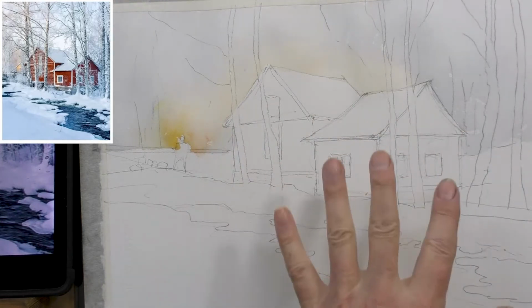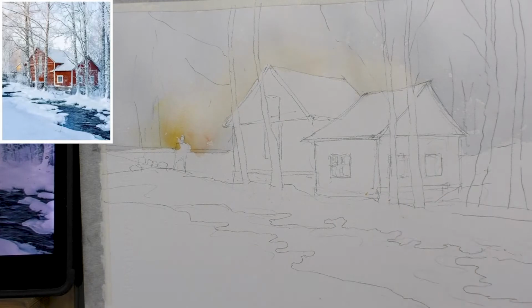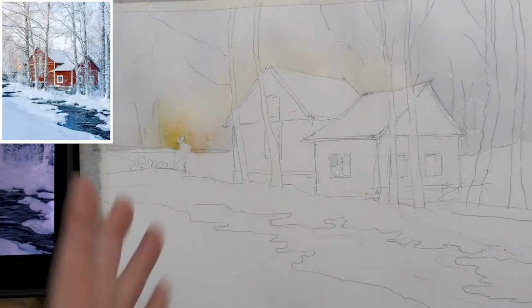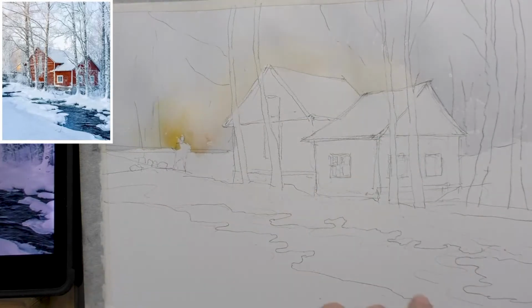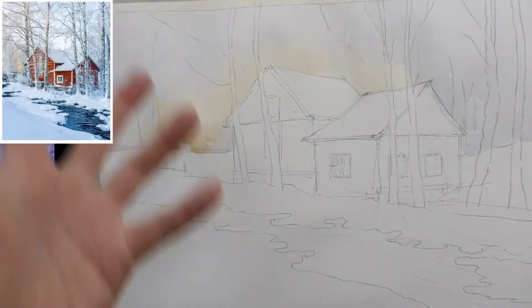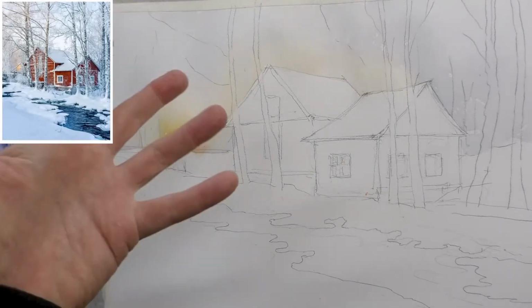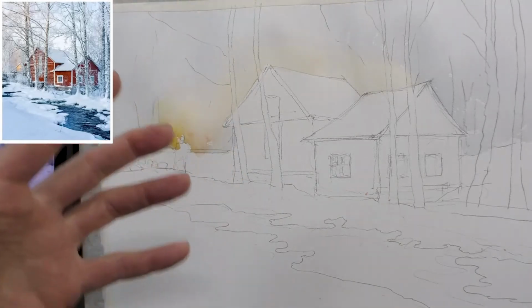But if you work wet on dry, you can go have a coffee and then come back. You don't have to hurry. But once the paint is dry, you cannot add anything into it. You can put something on top, but you cannot add into it.